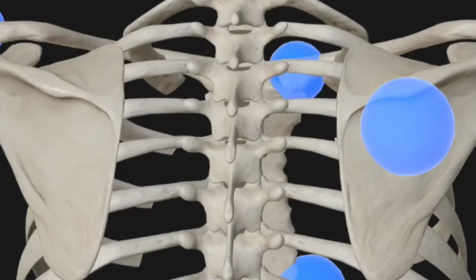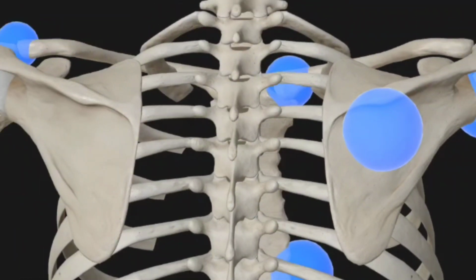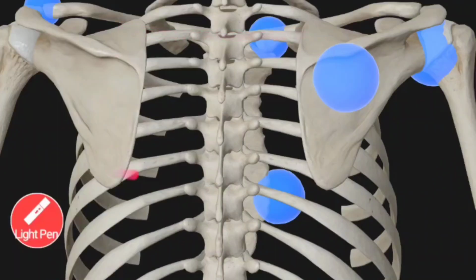Then on to the posterior aspect. Moving on to the posterior aspect, we mainly assess the level of the scapula, the borders of the scapula, the medial border, the angles of the scapula, the superior border, the inferior border, and also the spine of the scapula. We shouldn't miss out these things while assessing the shoulder.